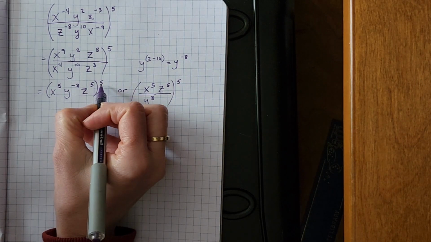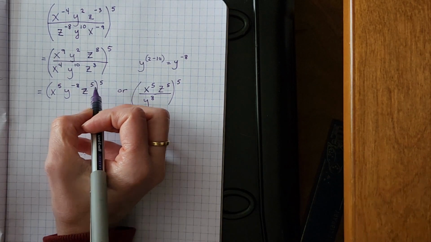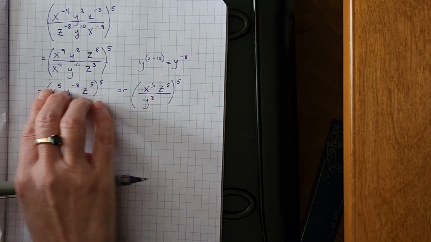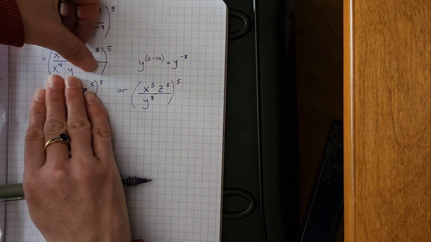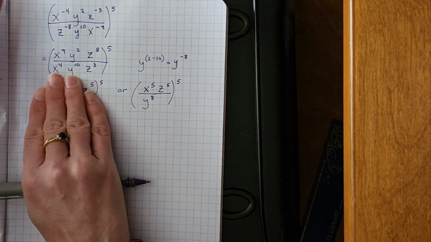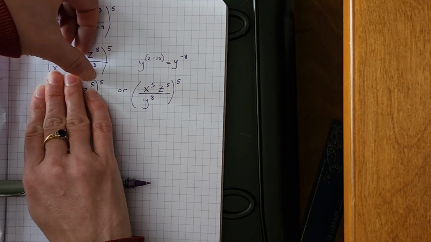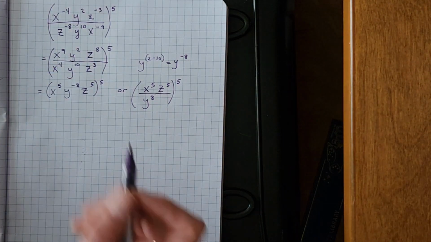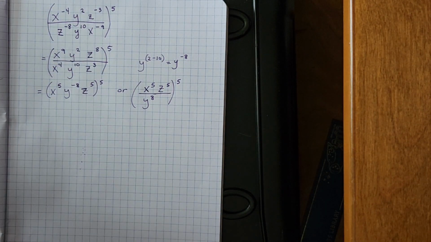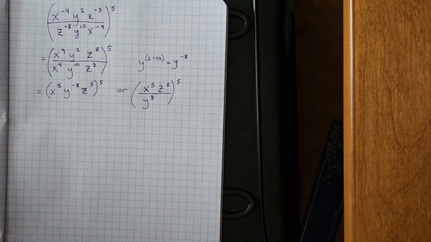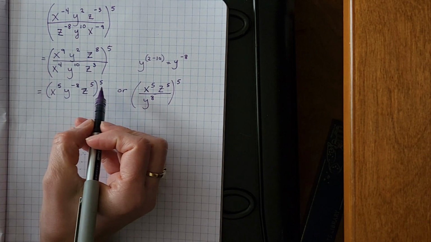Finally, we can take care of this 5th power on the end. Just like if they were not exponents, if you were just walking around and you saw a number on the outside of parentheses, it means multiply. Well, that's the same rule for exponents. If there's an exponent on either side of parentheses like this, we're going to multiply those exponents. That's the pattern.